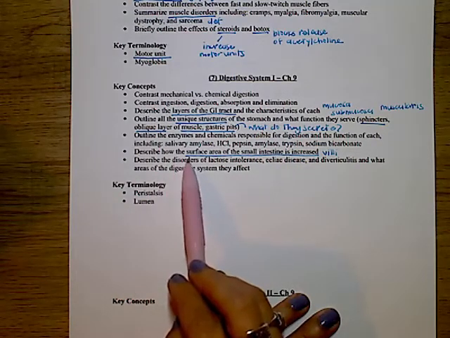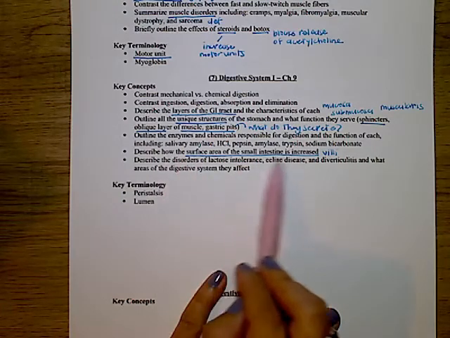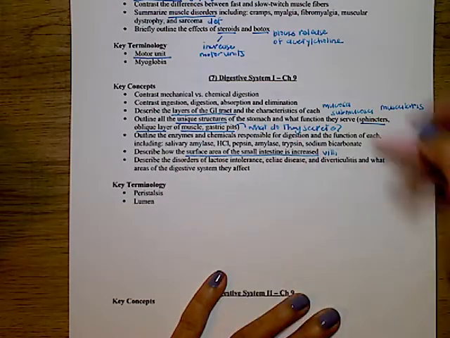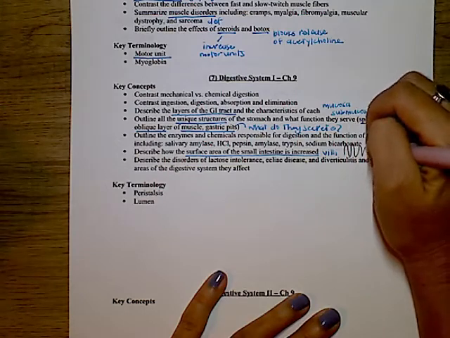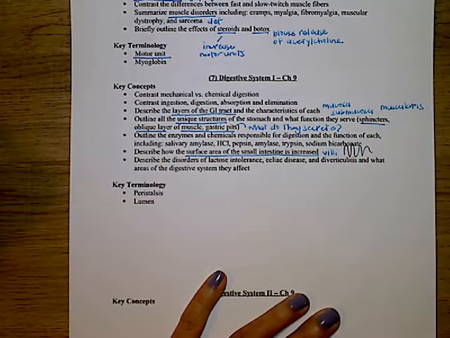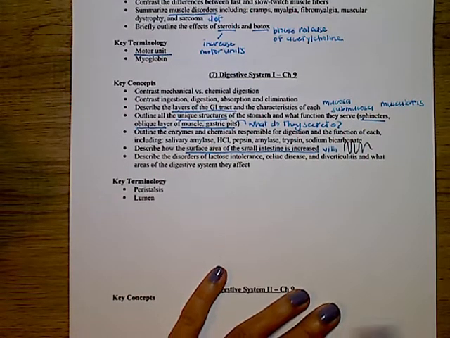Another main thing here, how the surface area of the small intestine is increased, and that's from those villi that go like this, to increase the surface area for absorption.